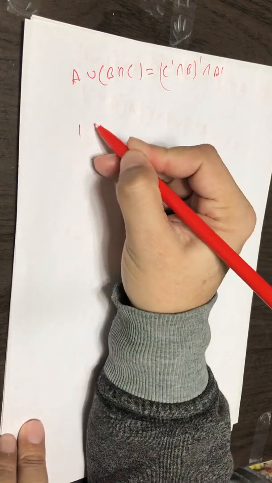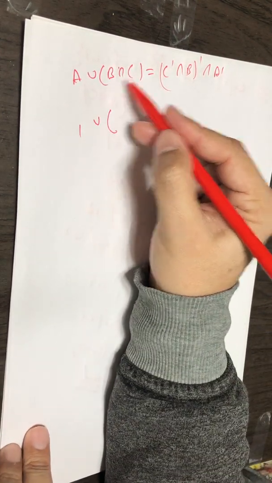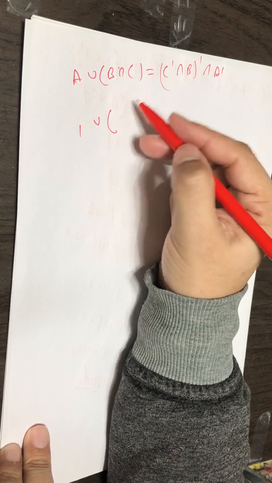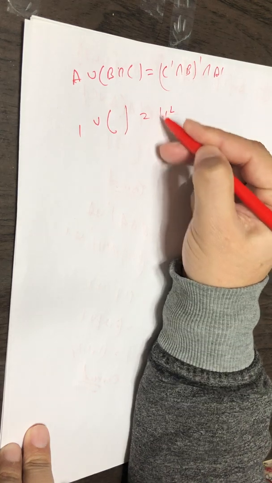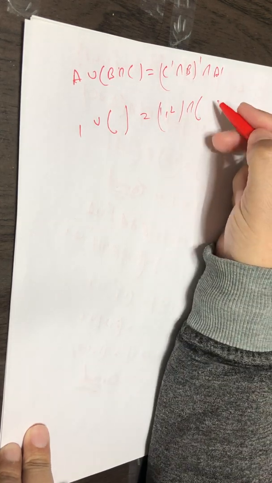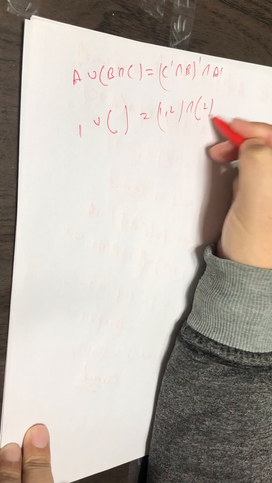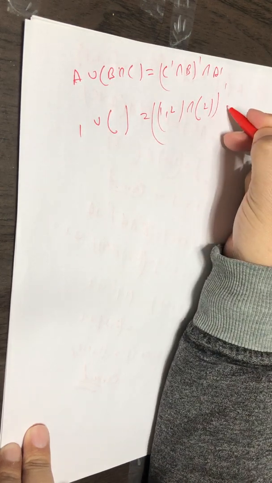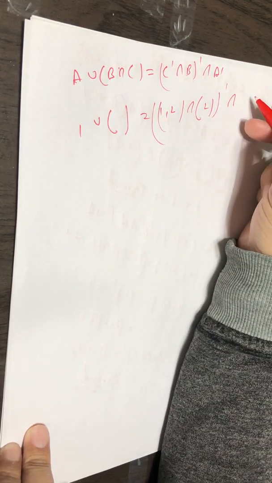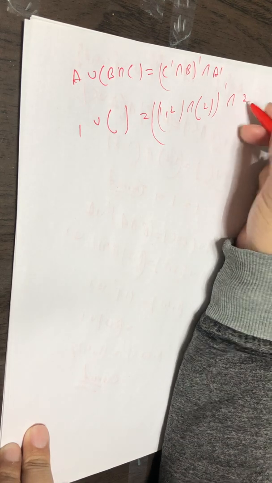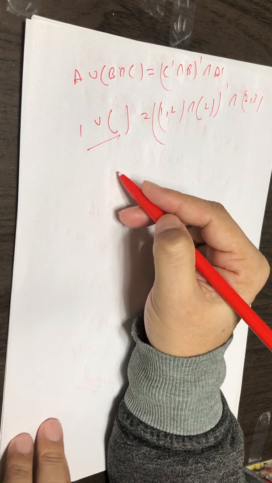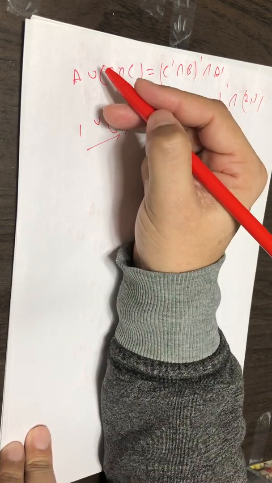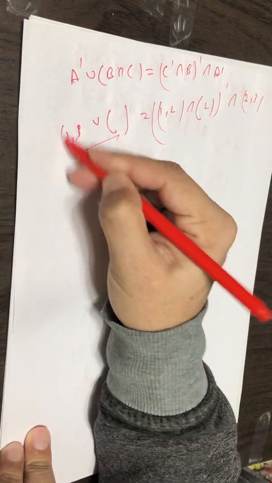So A is given as {1}, B intersection C will be null set, and we have C prime is {1, 2} intersection B is given as {2} whole prime, and intersection A prime will be given as {2, 3}. Sorry, this is given A prime, so this will equal {2, 3}.